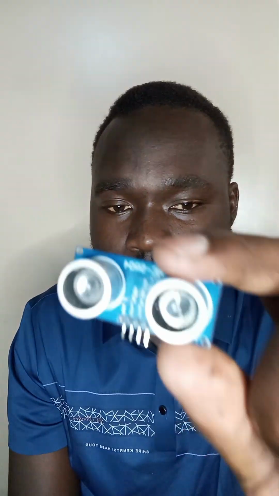This is also used in parking to sense objects whenever you are parking so that you don't bump your car into the object. So this one is called an ultrasonic sensor. So you can't use this where the other is required. So now you know.